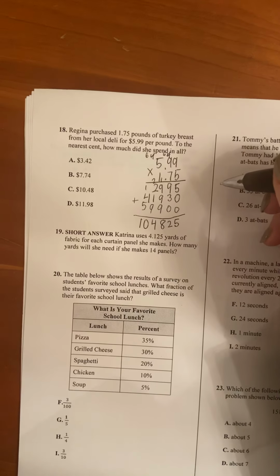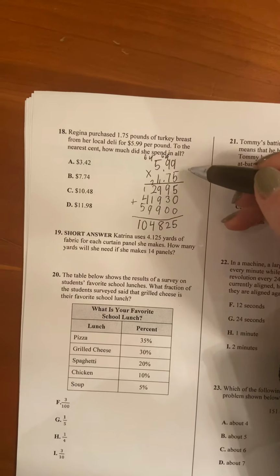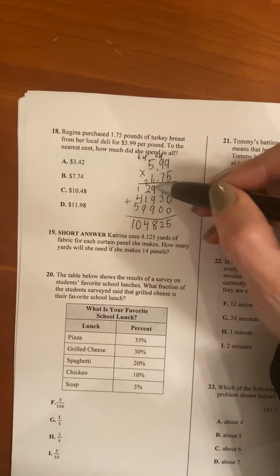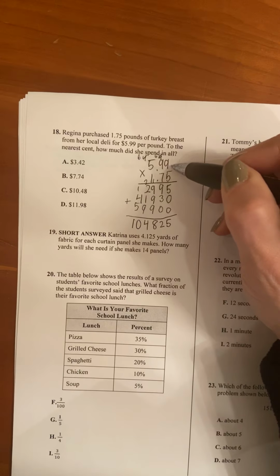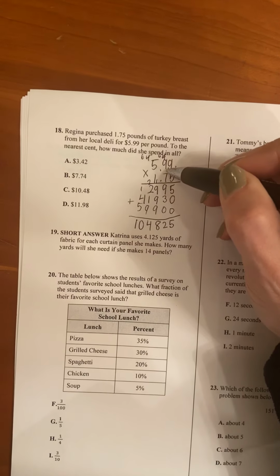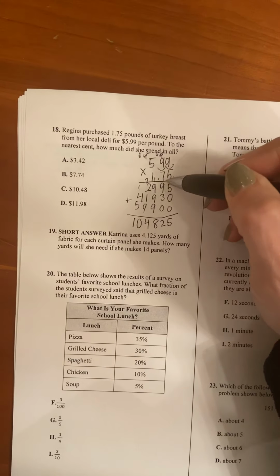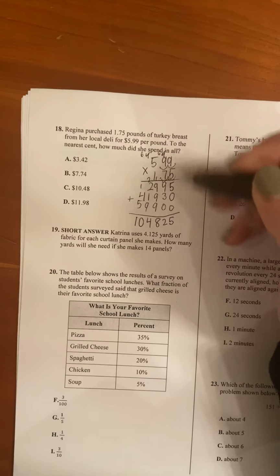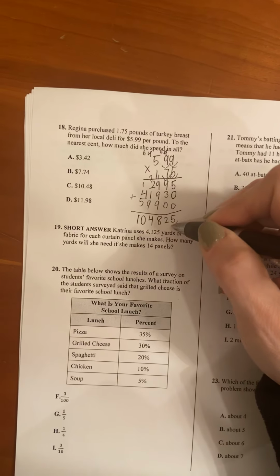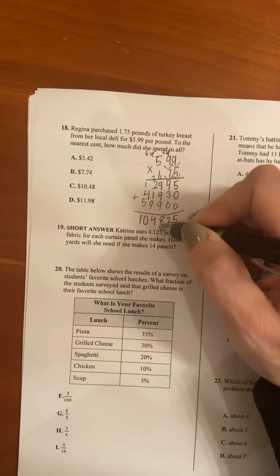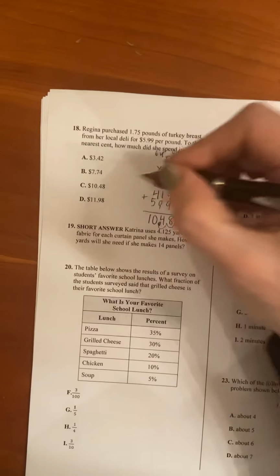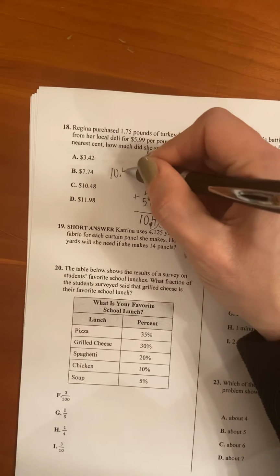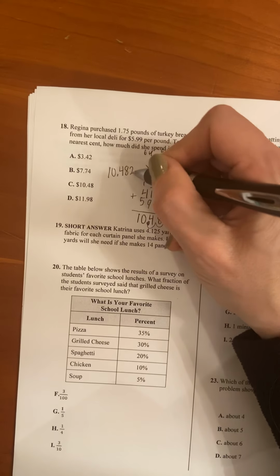So now the last thing you have to do is you have to place the decimal. So you look at the numbers that you multiplied and you count the total number of spaces that the decimal is from the right. So 1, 2, 3, 4. So do the same in your answer. 1, 2, 3, 4. So we've got 10.4825.